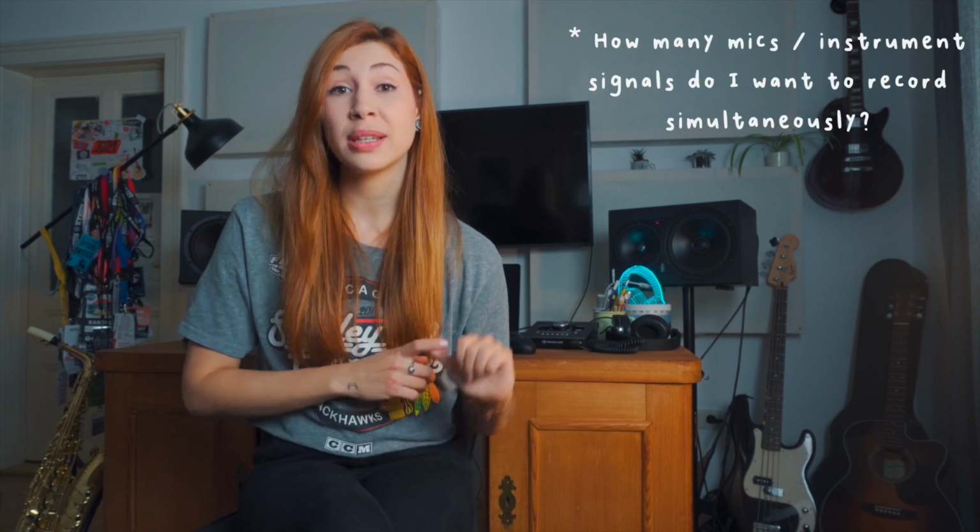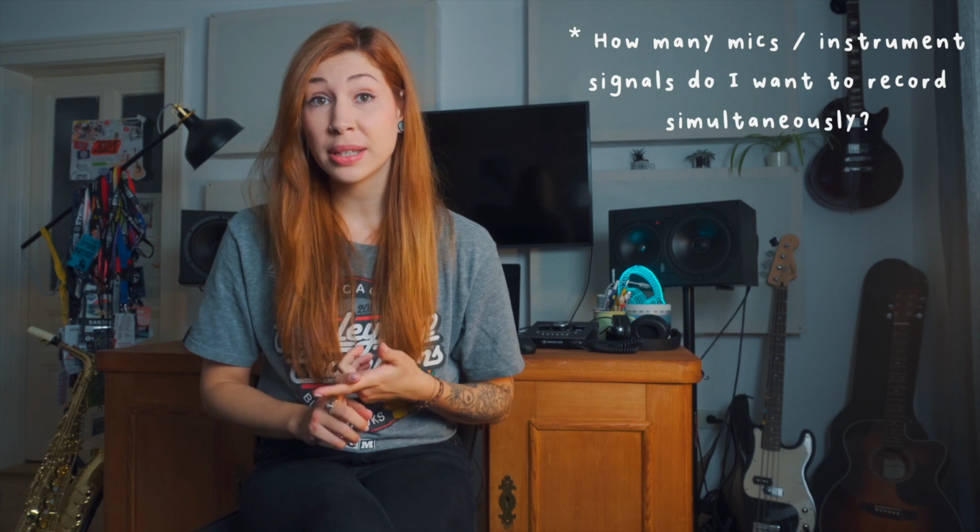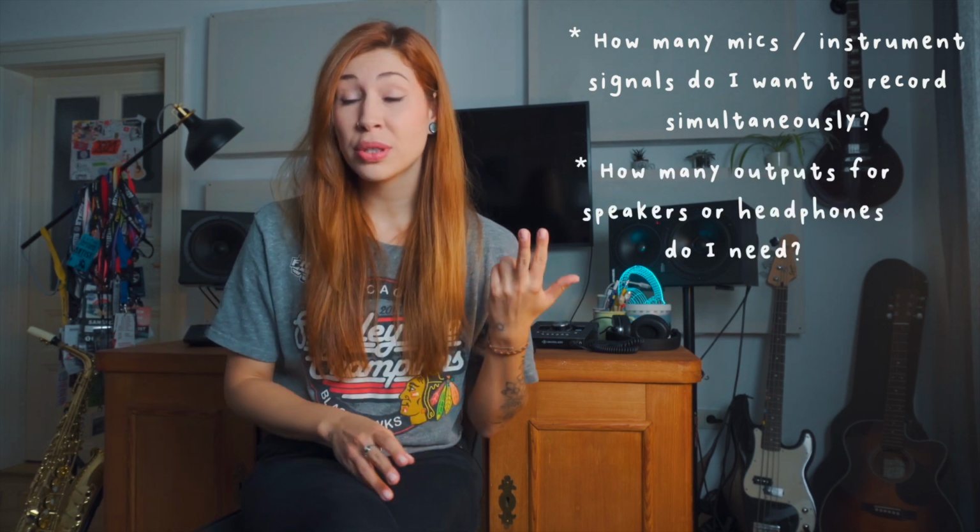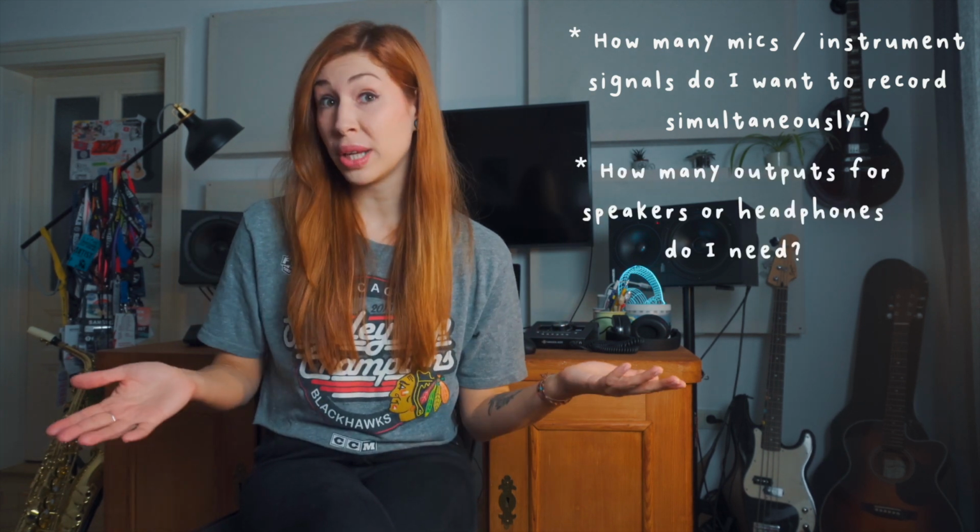Ask yourself, how many mic or instrument signals do I want to record simultaneously, and how many outputs for speakers or headphones do I need? Here are some examples for small audio USB interfaces that offer pretty much all you need for your own home recordings. All of them already come with some kind of free software, which is great for beginners.